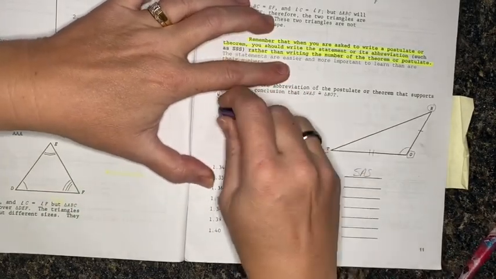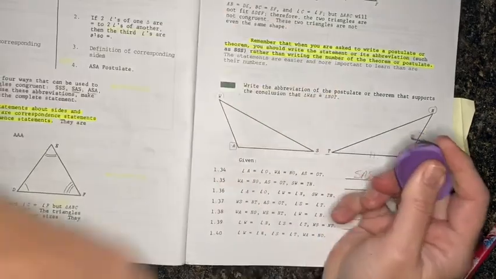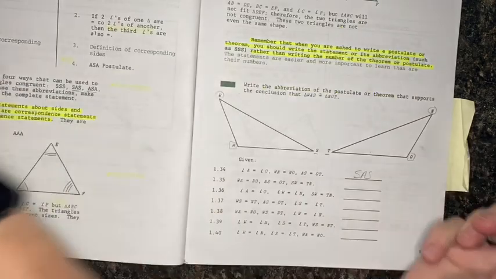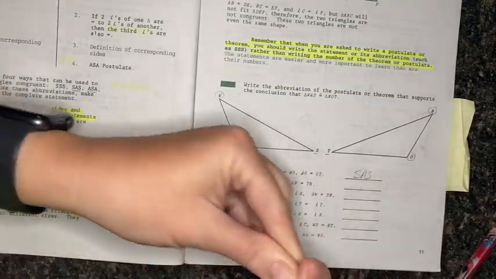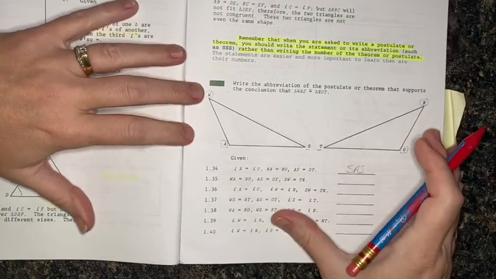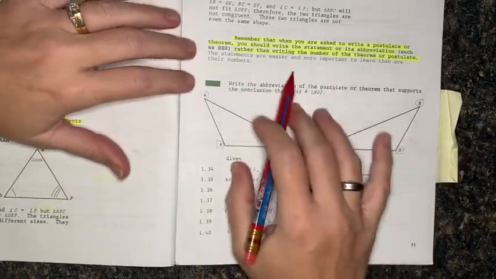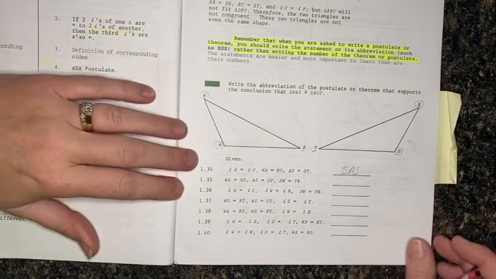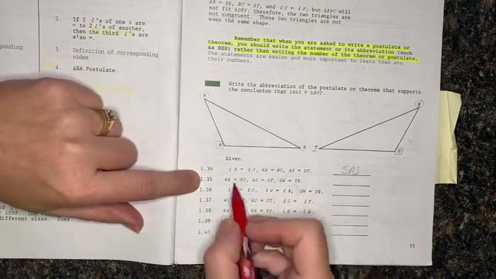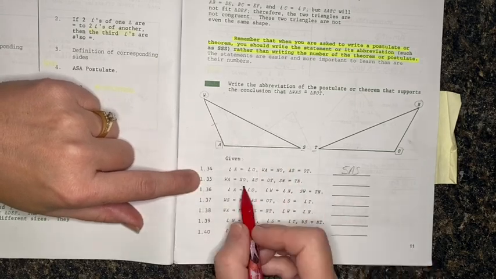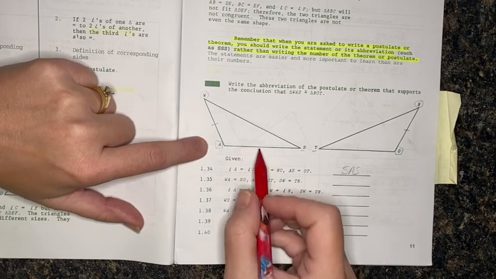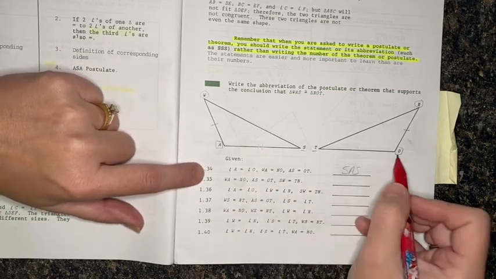Now I'm going to erase all my markings because the next problem gives me a different set. I'm not going to erase my vertices markings that I made because that's not going to change. They don't want to change the order of our triangle. They just want us to show which postulate or theorem we would use. So for the next one, it tells us that WA is equal to NO, AS, which is down here, is equal to OT.